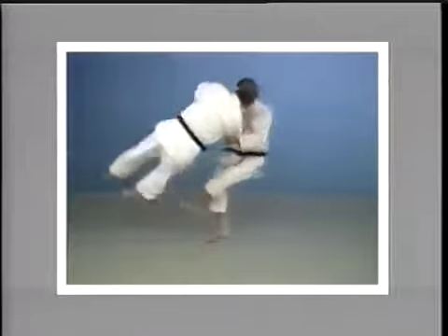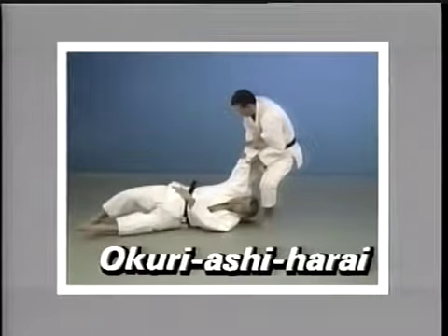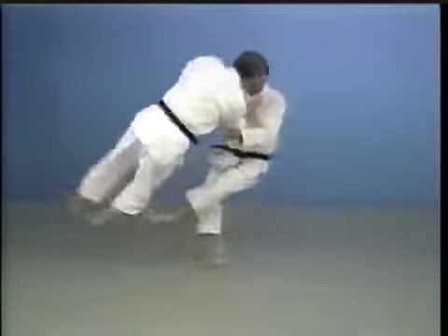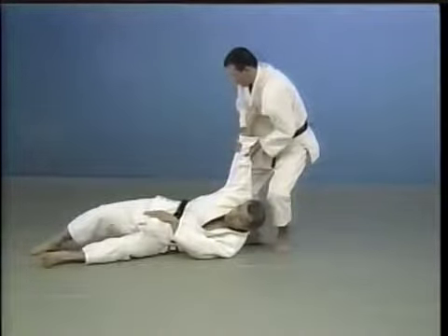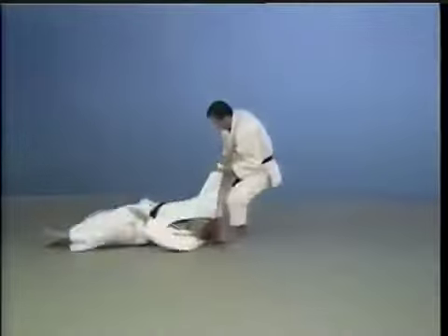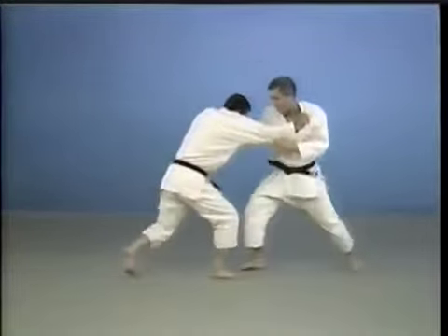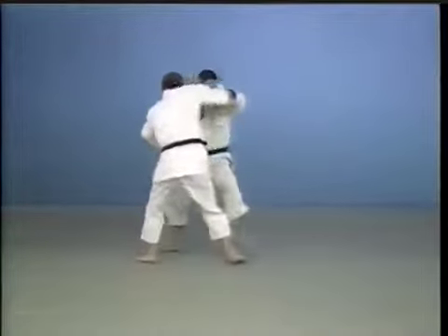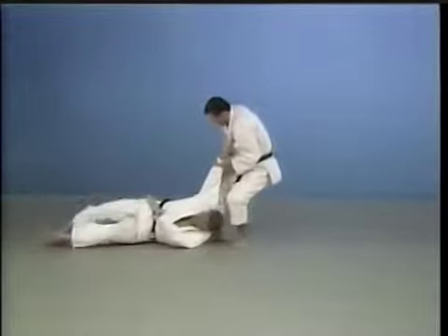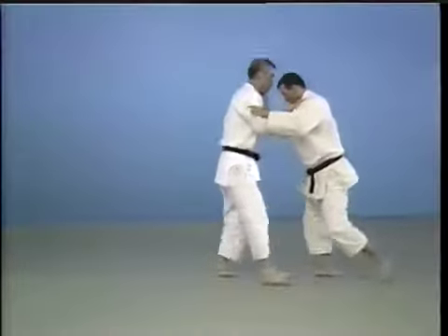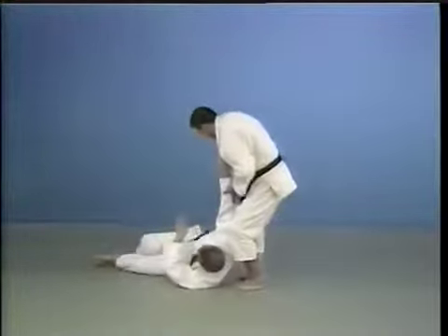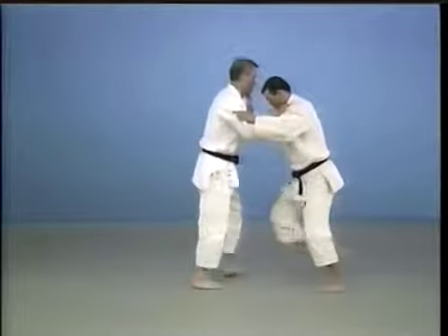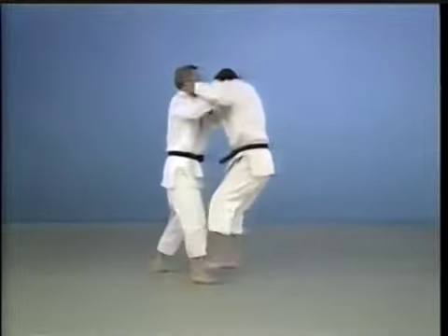Okuriashi Harai is a technique where you sweep away both of your opponent's feet as you throw him. You lead your opponent around and sweep away both his feet. In Okuriashi Harai, you sweep away both your opponent's feet as they're together. Okuriashi Harai performed in 2 steps. You step in and sweep away the retreating foot of your opponent.